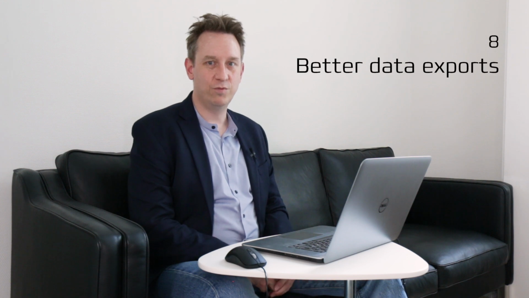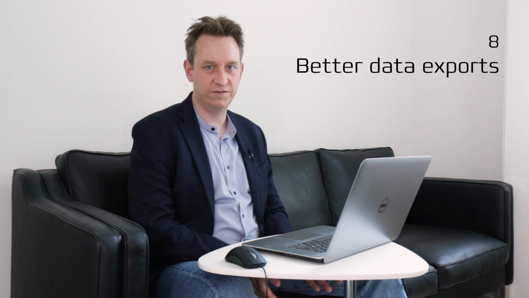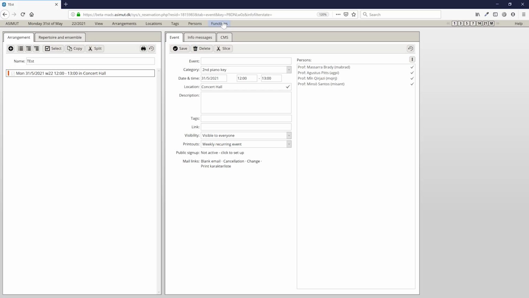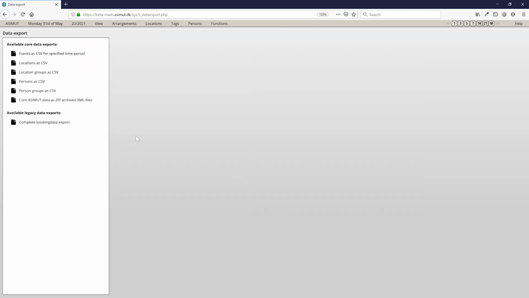The next feature I'd like to show you is the improved data exports. We have had CSV exports, both custom and global CSV exports, for a while, but now we've improved these so that you can actually extract as much data as you want without risk of stalling the system. And you also have more options for what to export.